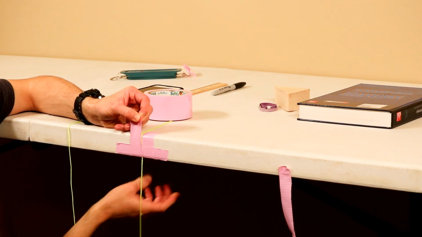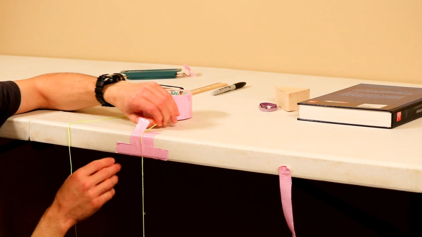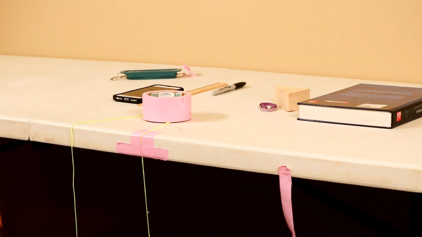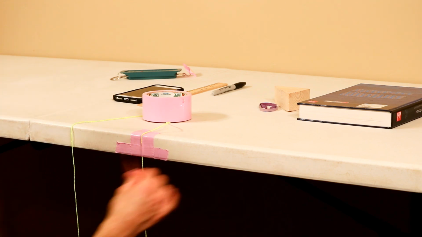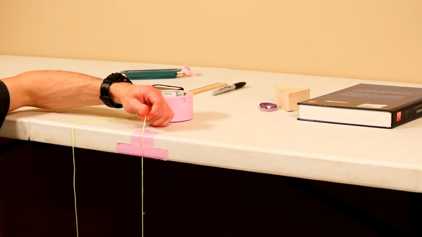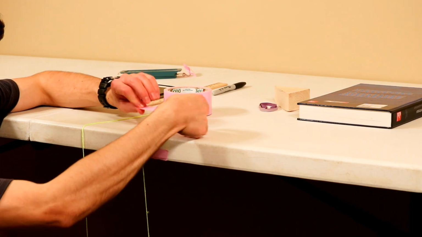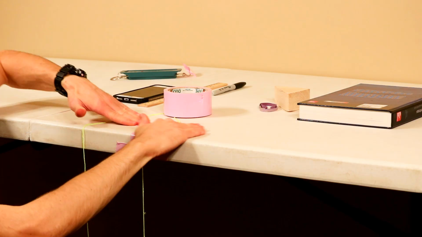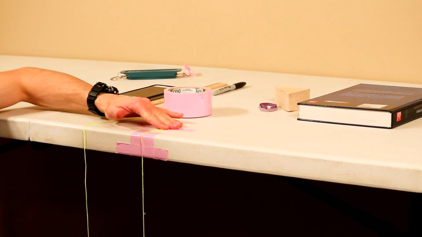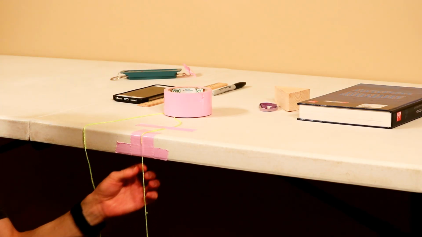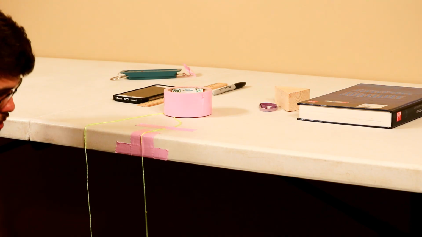So I'm putting pieces of tape here on both sides, just like that. And then I am going to put another one up here on top just to make sure that the string doesn't slide down behind the tape. So that just makes sure that it stays up there, and now it swings from a single point like that.